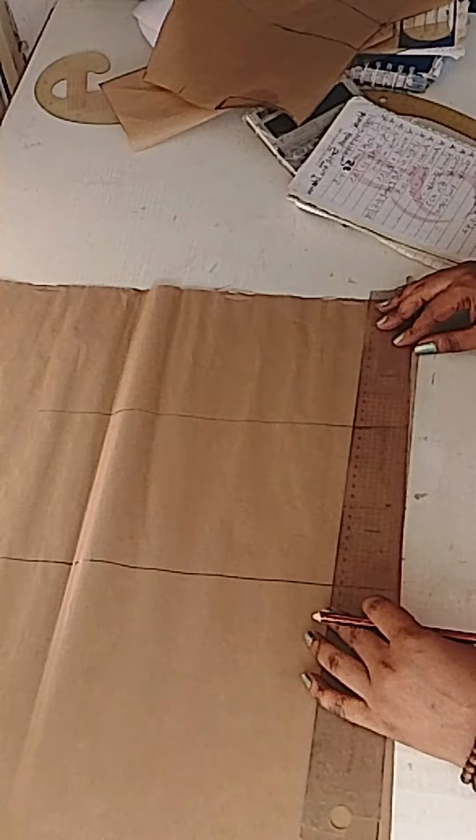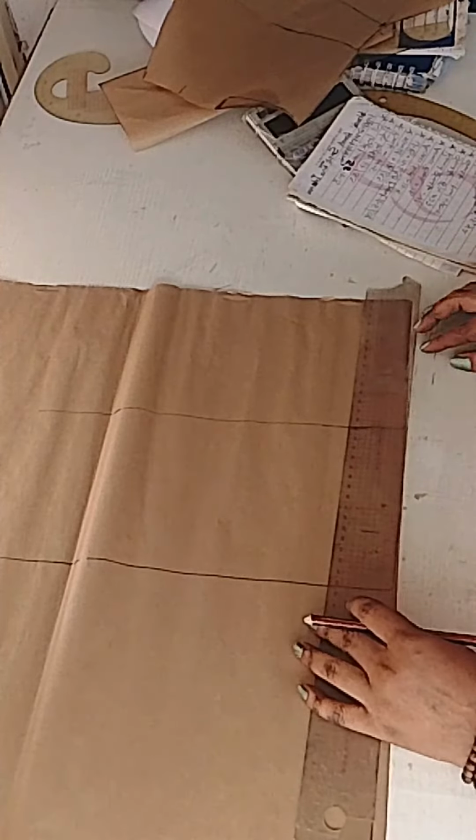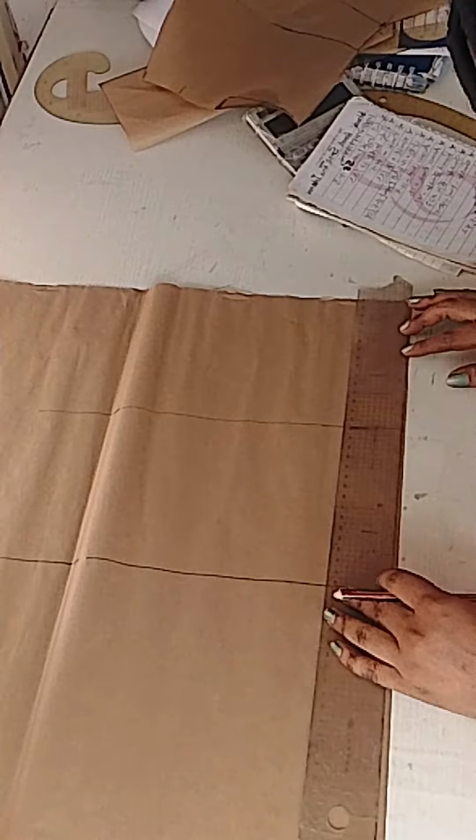Don't forget, we're also going to be teaching you how to eliminate the bulge around your back.